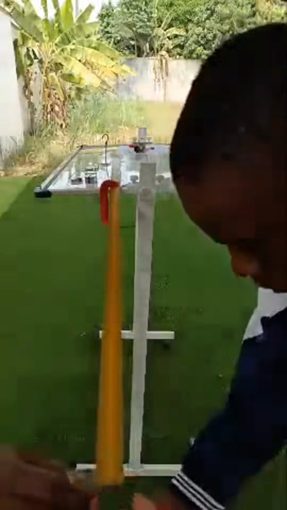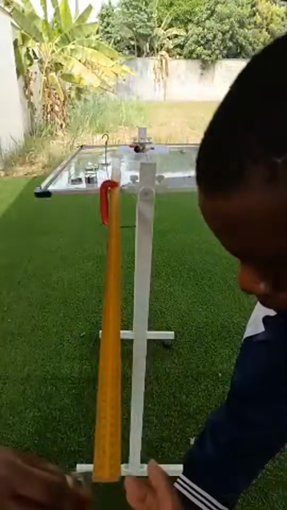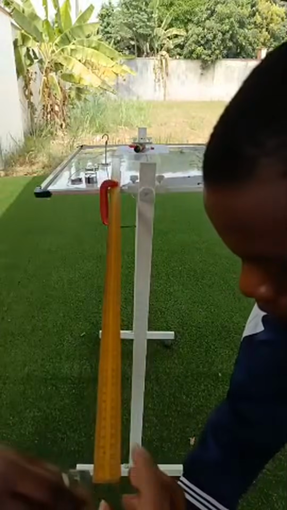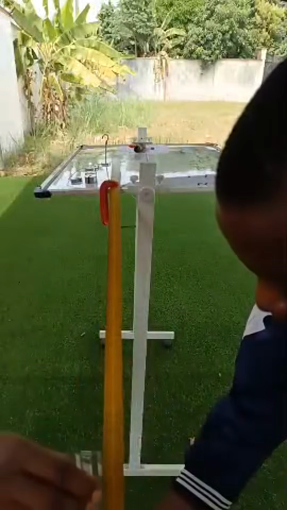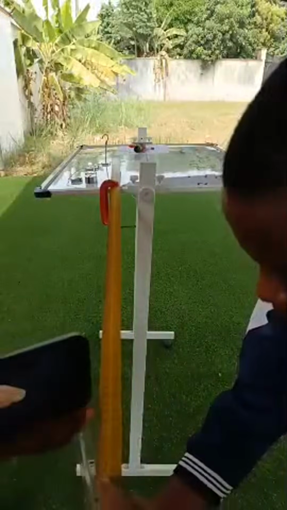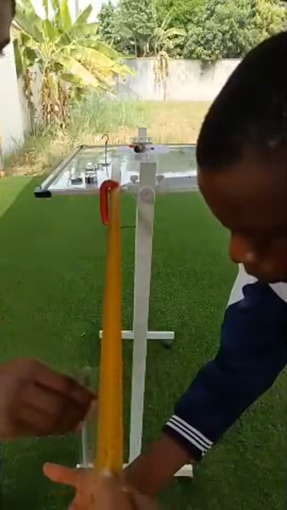Once again, bring this meter rule, please. Good. Make sure this is straight. Bring it to this level. Good. I'm now going to depress this down to 15 cm. You place this at the end. Let it be somewhere there. Good. So we go again.